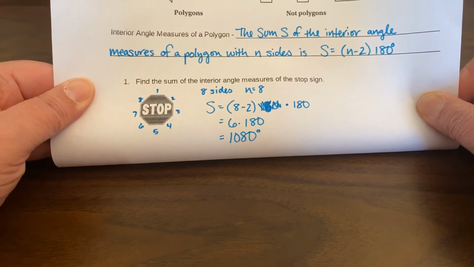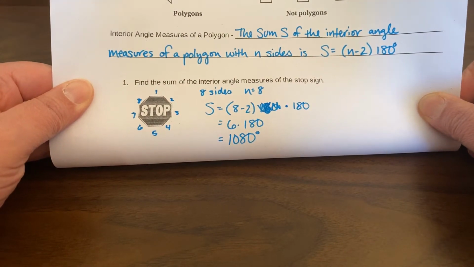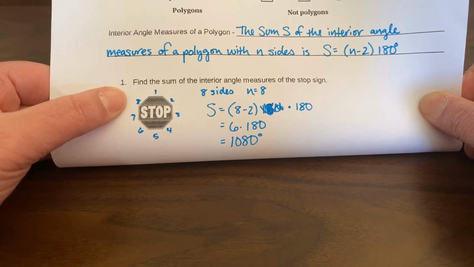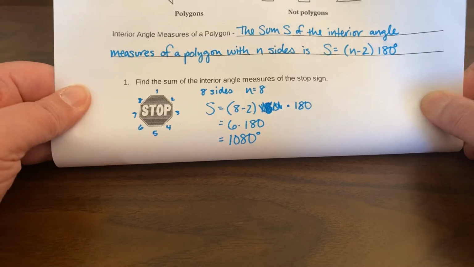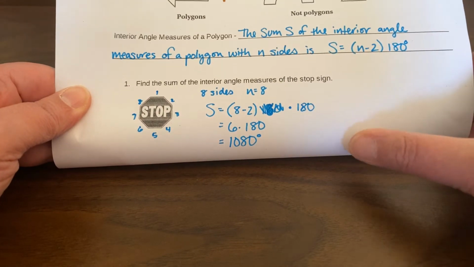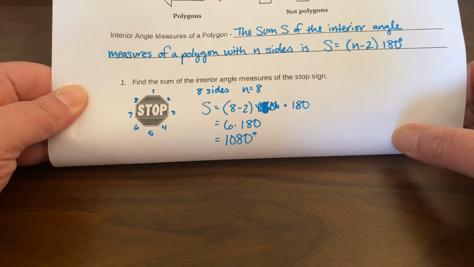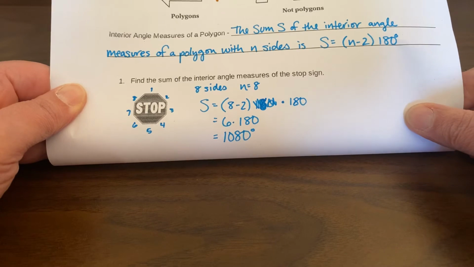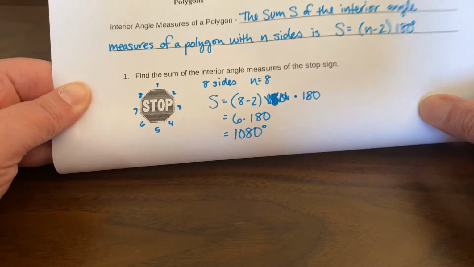So if you need to find the sum of the interior angle measures of a stop sign, you would first count the sides and make sure there are 8 sides. There are. So n is 8. So you do S equals 8 minus 2, and you multiply that by 180. 8 minus 2 is 6, and 6 times 180 is 1,080 degrees.